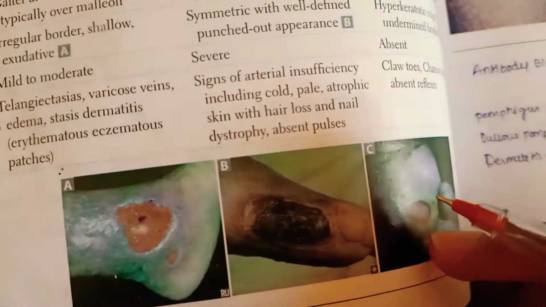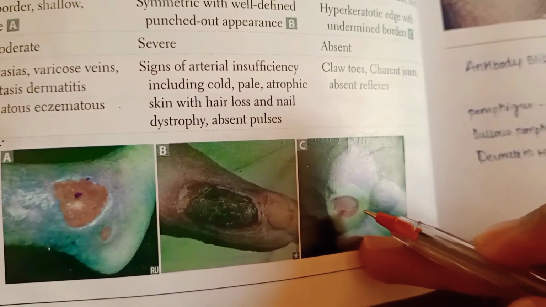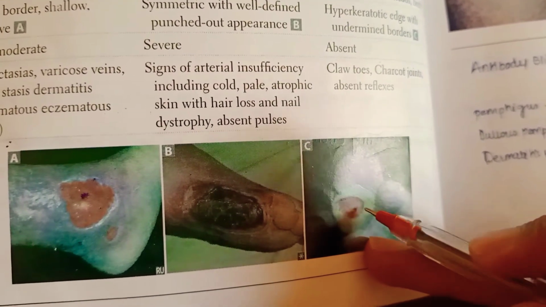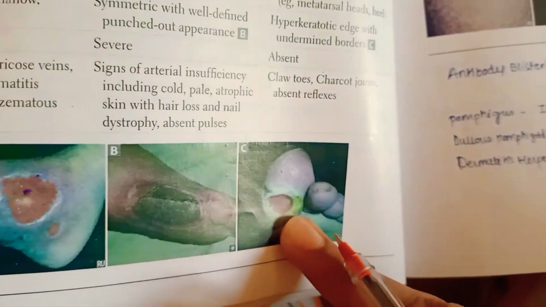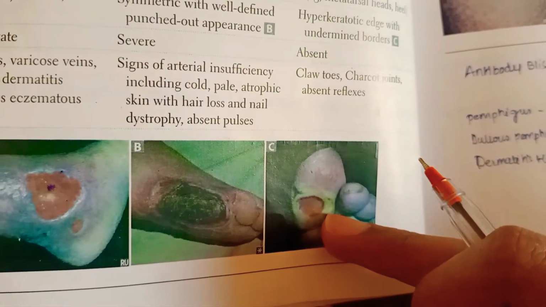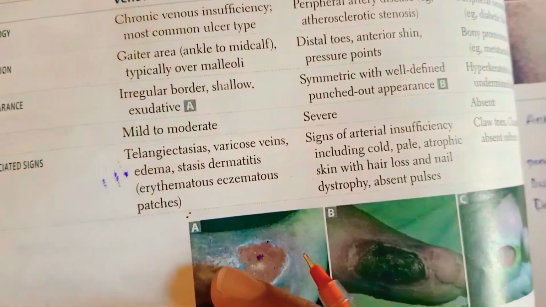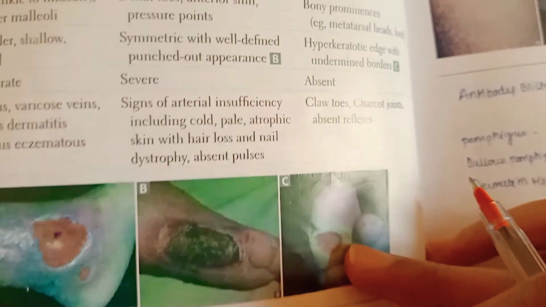Neuropathic ulcer is from peripheral neuropathy, that is diabetic foot, mainly seen in diabetes. Location is bony prominences, especially the metatarsal head and heel. You can see how the metatarsal head is affected here. It is mainly painless, only mild pain, unlike arterial ulcers. Here it also affects Charcot joints, with absent reflexes.